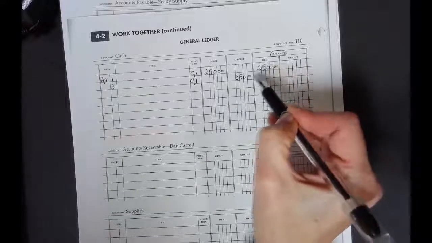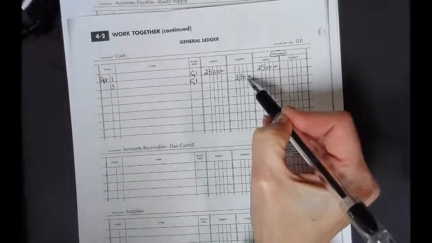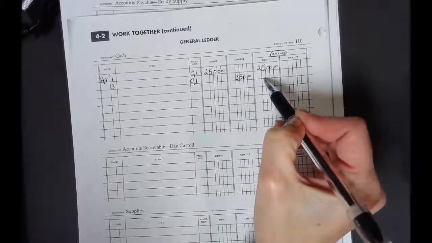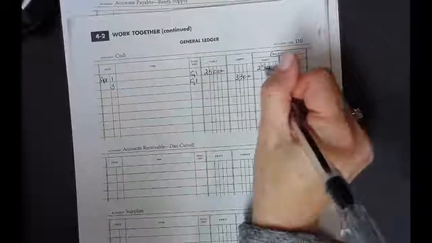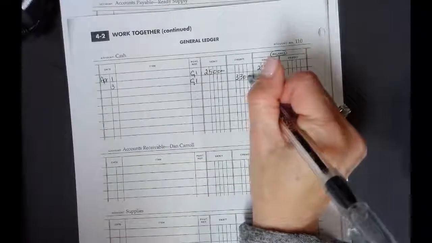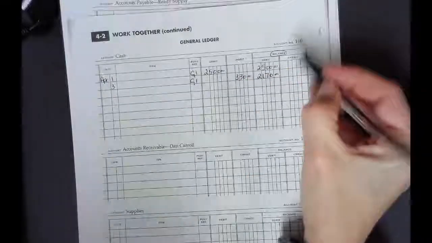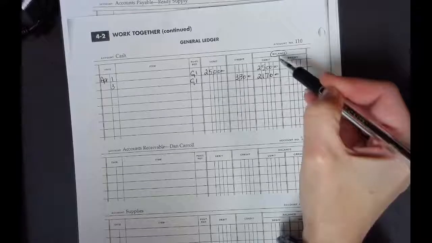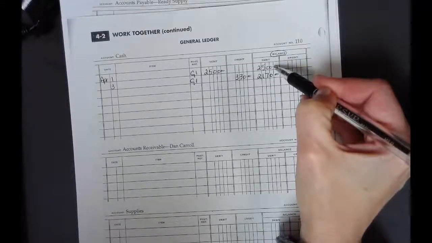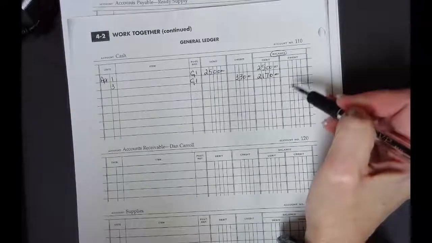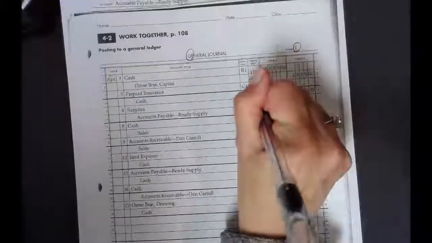Because I have both a debit and a credit, I have to subtract to find my new balance. When I subtract $330 from $2,500, I get $2,170. This is going to stay in the debit column because the debit of $2,500 is way bigger than that credit. I take account number 110 and I put it back here.